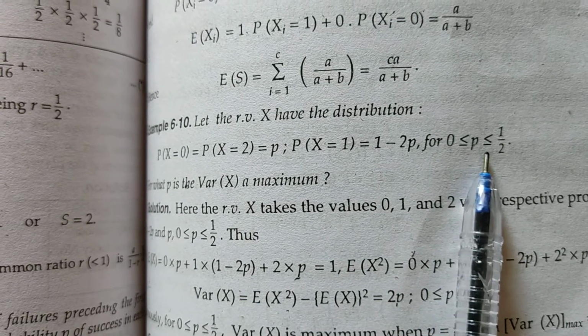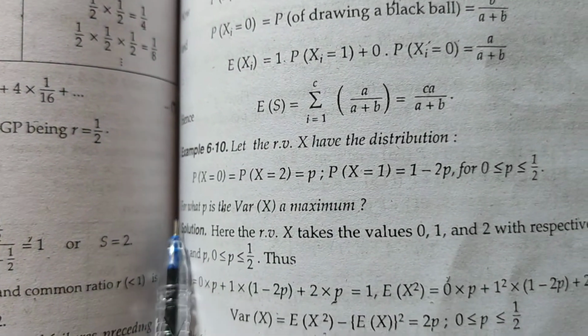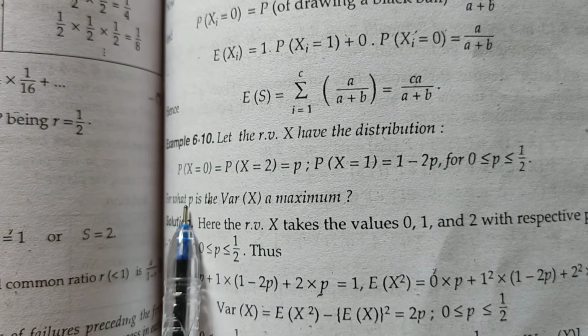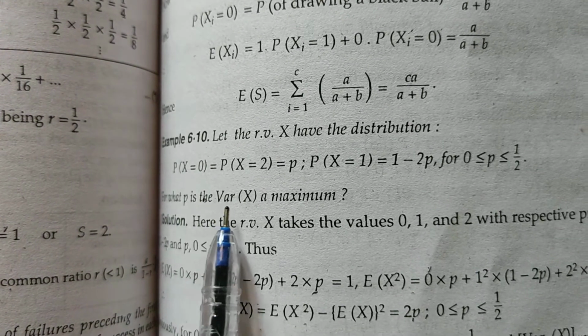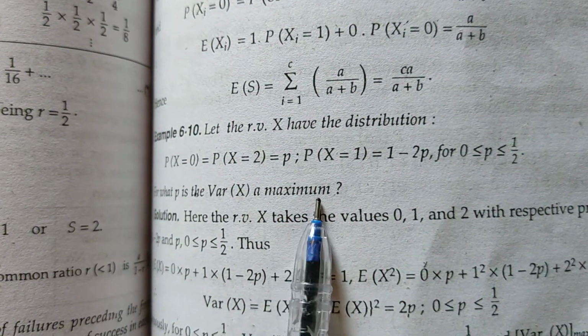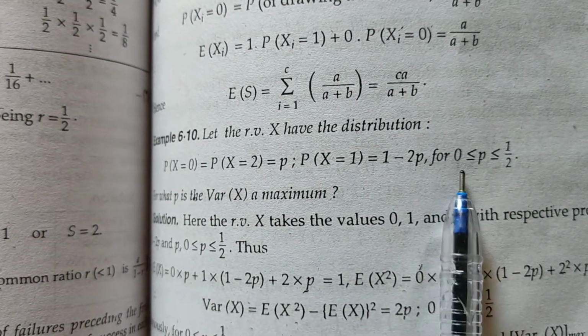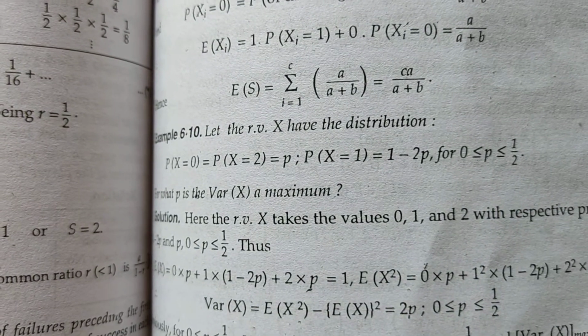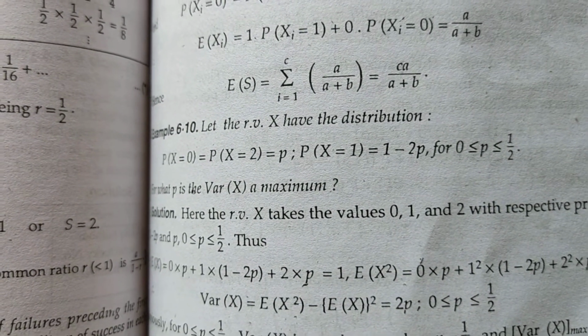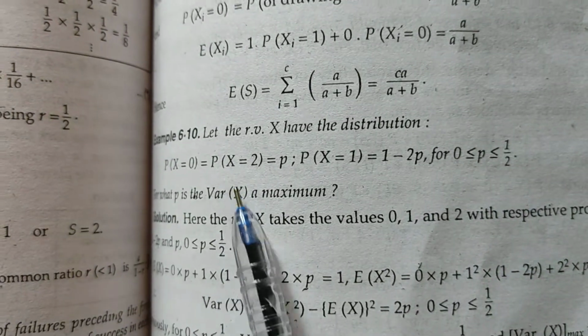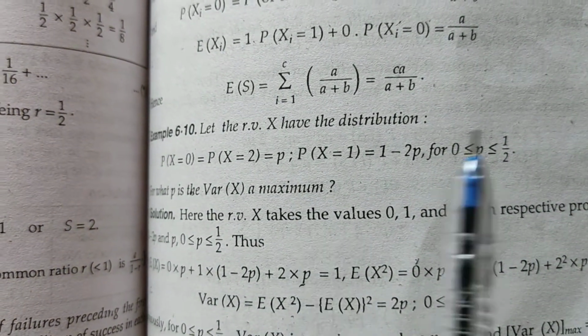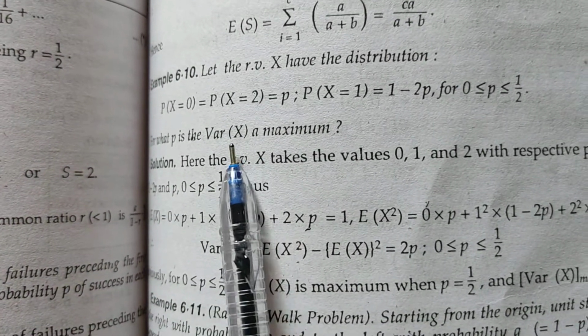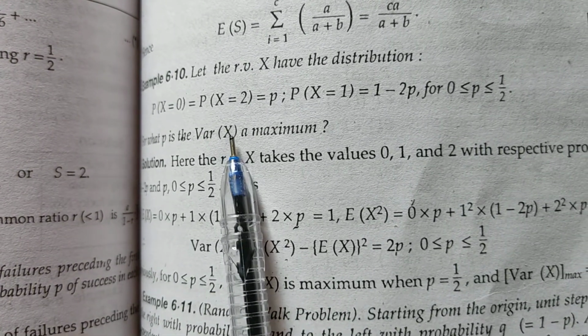That means p can take even the extreme values of this range. Okay, next they are asking for what p the variance of capital X is a maximum. So p takes values from 0 to 1 by 2, no? So what p value makes the variance of x maximum? That depends on the formula of variance of x.